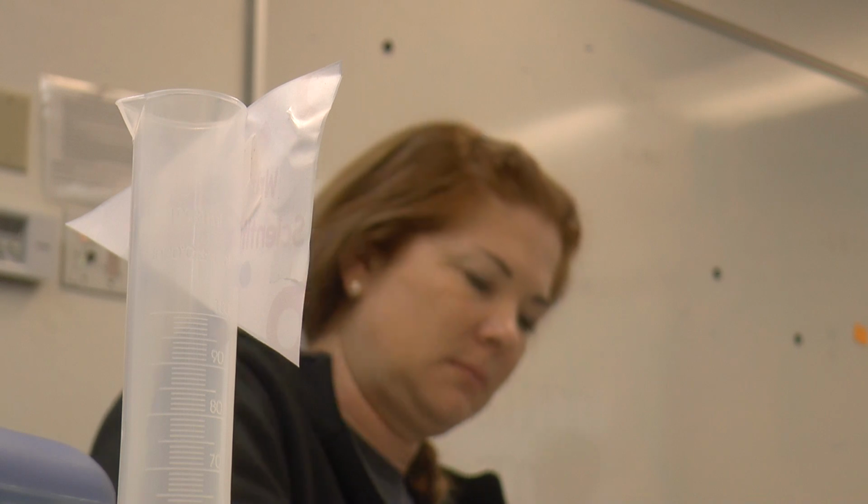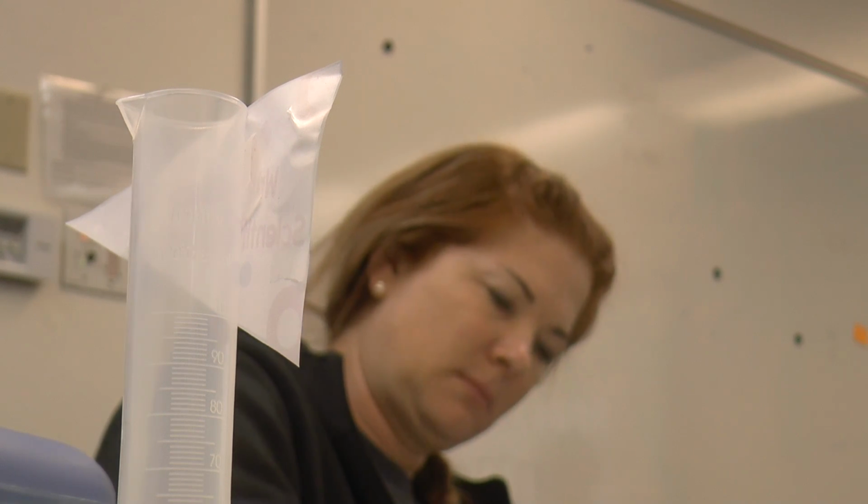Color change, temperature change, precipitate. So, color change and odor change, texture. Light produced, and light was produced.